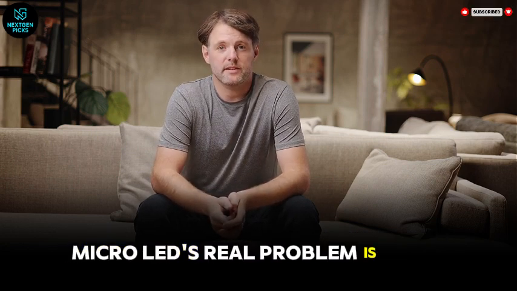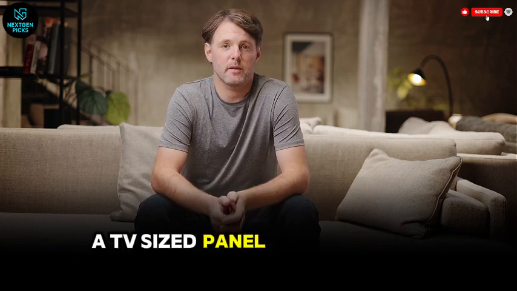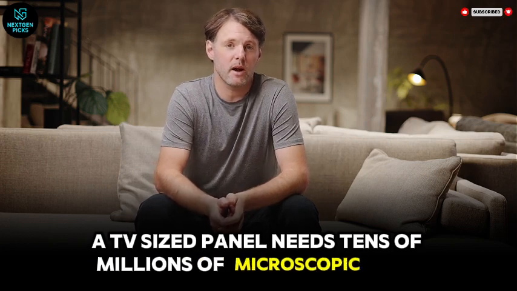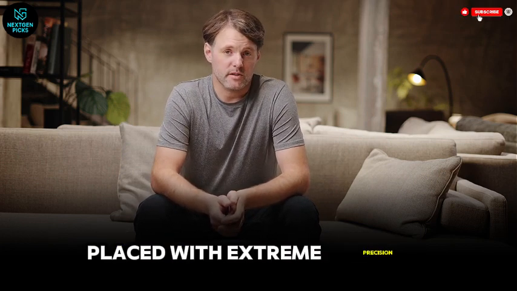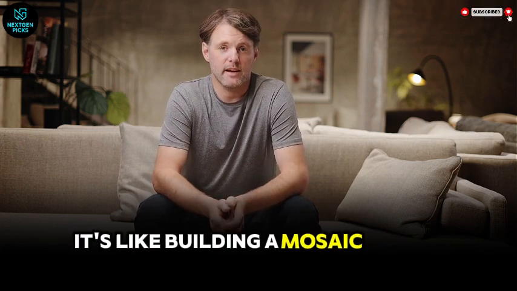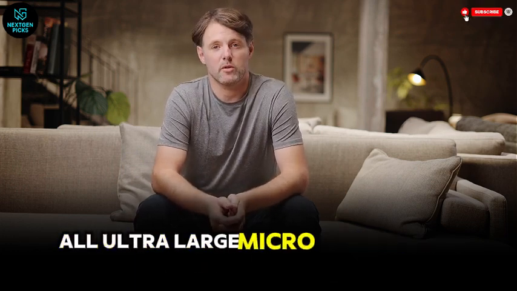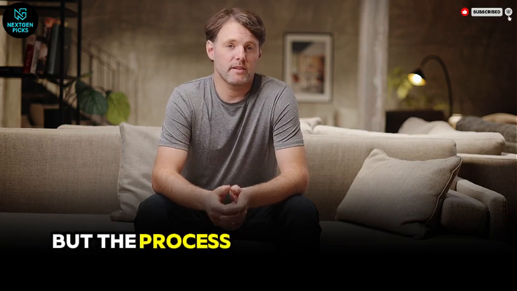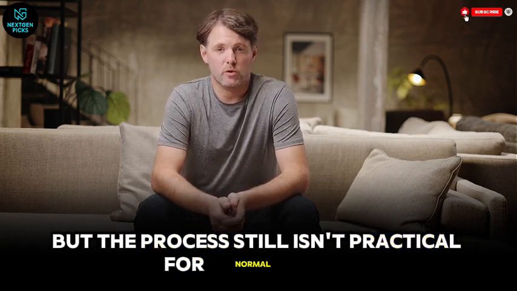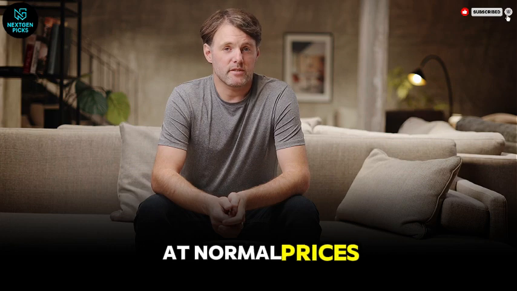At lower pixel densities, you might also pick up a faint grid or mesh in bright scenes. MicroLED's real problem is scale. A TV-sized panel needs tens of millions of microscopic LEDs placed with extreme precision. It's like building a mosaic out of grains of sand, except every grain needs wiring and perfect alignment. Ultra-large MicroLED displays exist, but the process still isn't practical for normal sizes at normal prices.